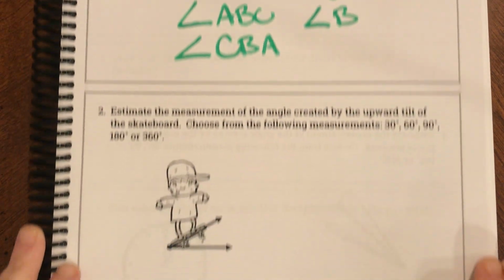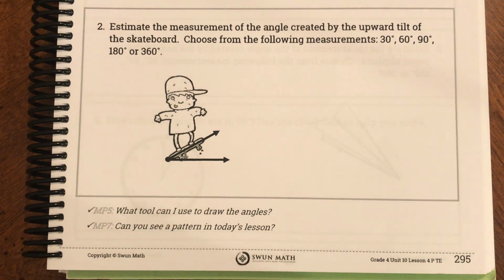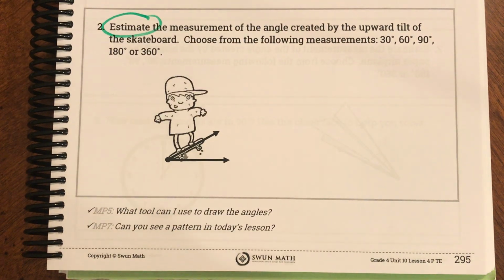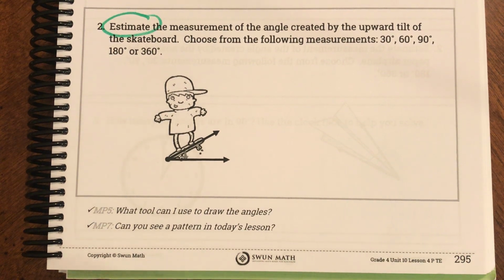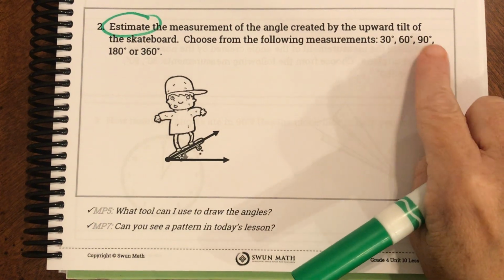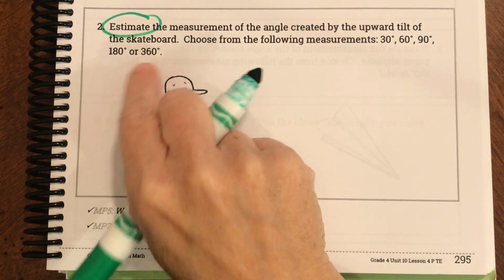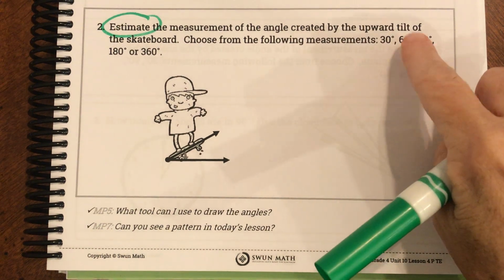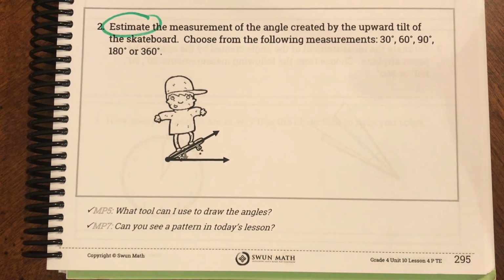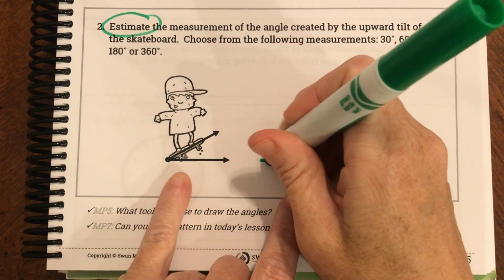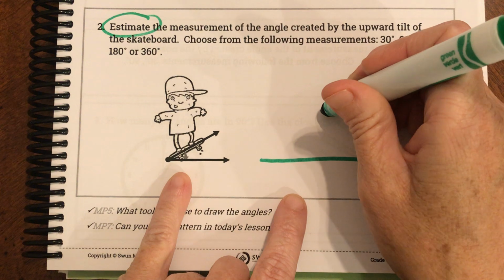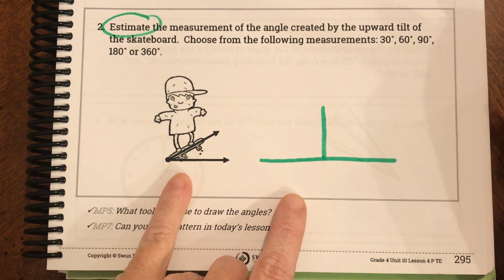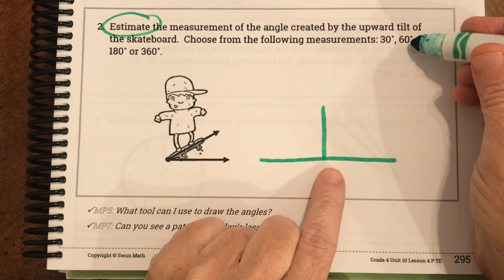Okay, let's look at number 2. Number 2 says estimate the measurement. Estimate means we might not have the exact measurement. Estimate the measurement of the angle created by the upward tilt of the skateboard. Choose from the following measurements: 30 degrees, 60 degrees, 90 degrees, 180 degrees, or 360. I notice my 45 is not there, and 60 is there, which we haven't really seen yet. I might draw next to it just to get an idea. There's my 180. There's my 90.